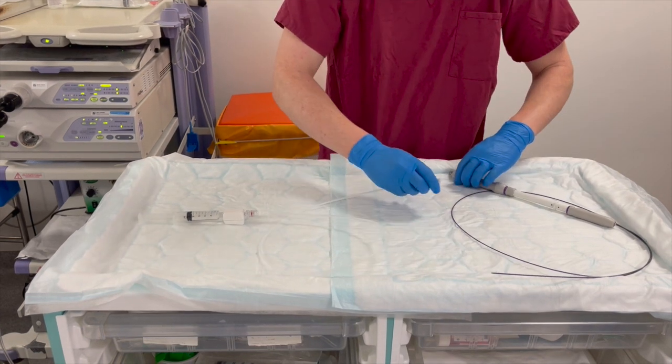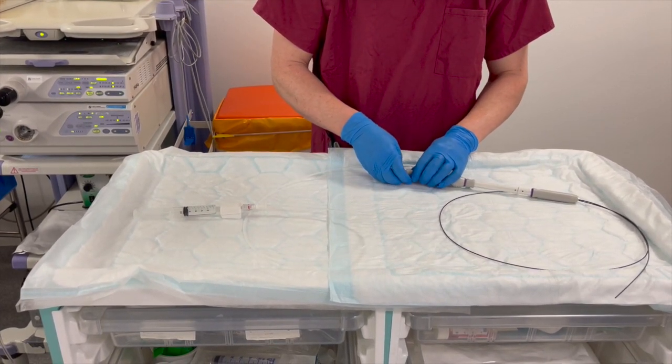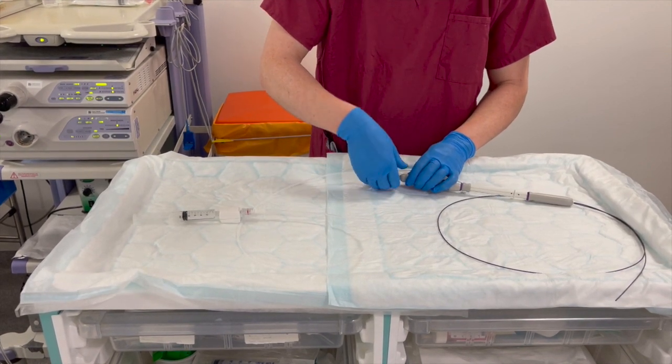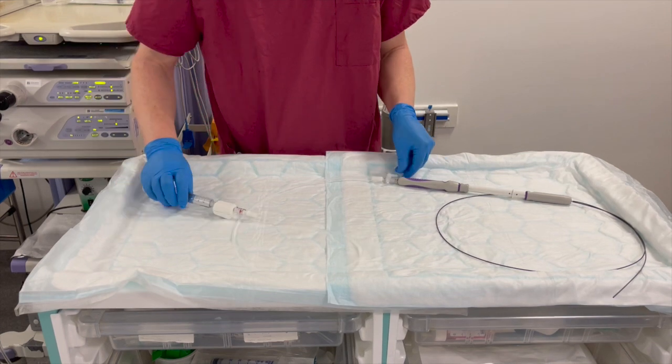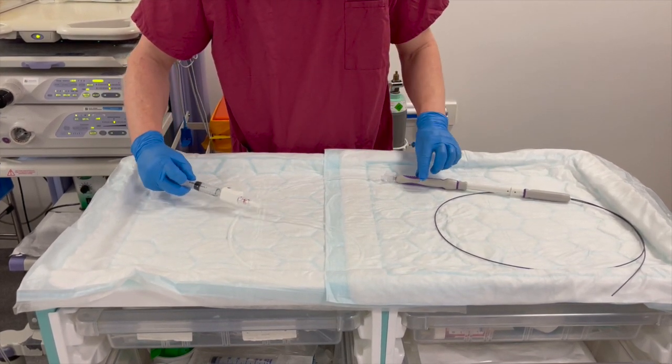Those of you familiar with a 25 gauge will know it does take a little pressure to flush the needle and only a few mils are required. It is really important to make sure there is no air in the system, and of course, once fully flushed, do not remove the saline syringe.